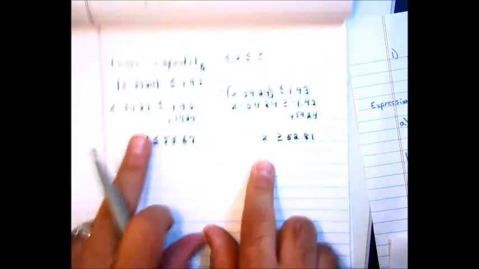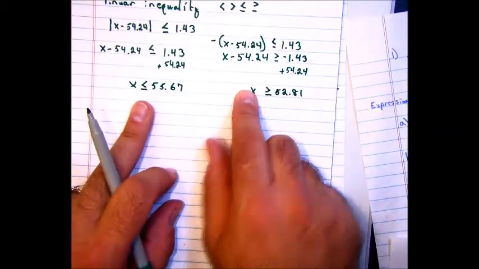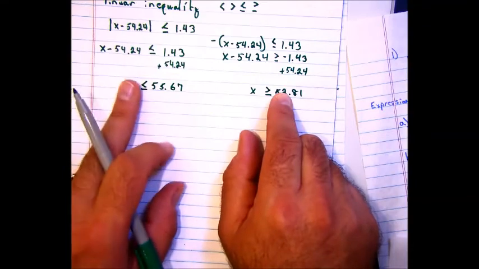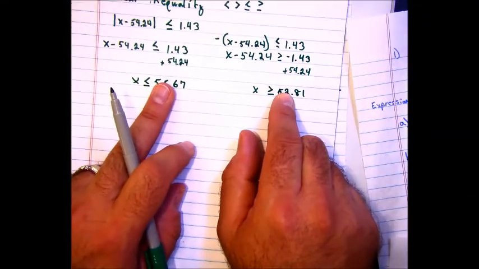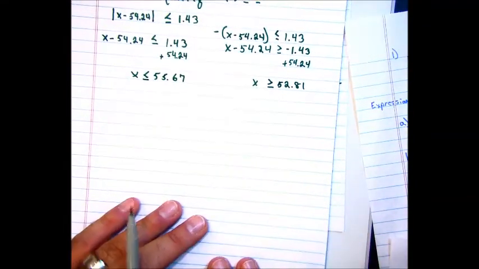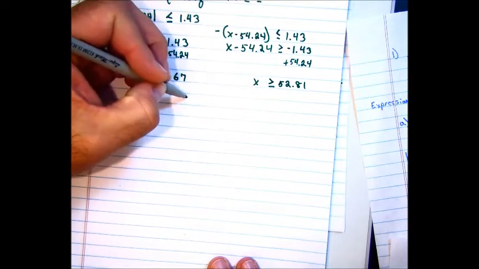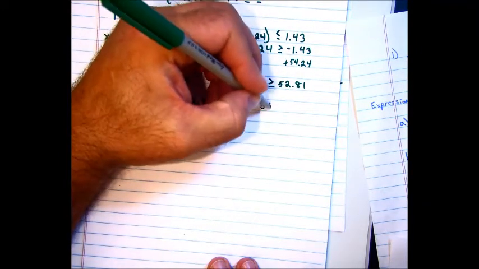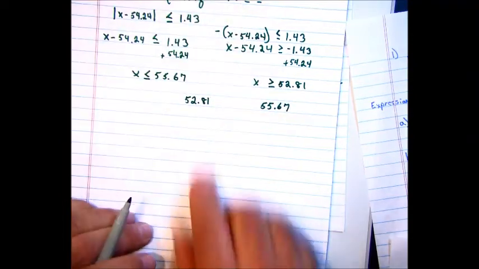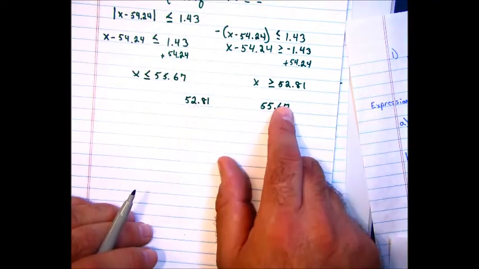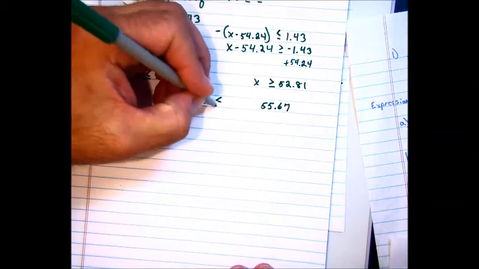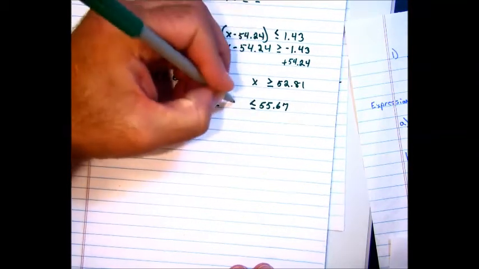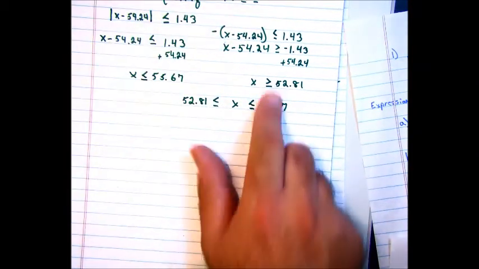So here you have a range of answers. Here x must be greater than this number, and x must be smaller than this number. So now I write it back in my compact form: 52.81, 55.67. Why? Because I write the smaller one first, the bigger one second. And then, of course, my x is in the middle, because I know it has to be in between these.